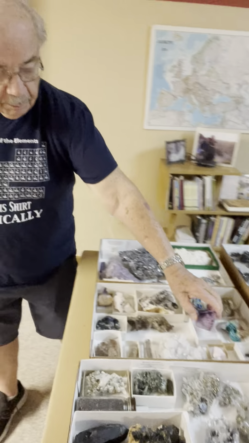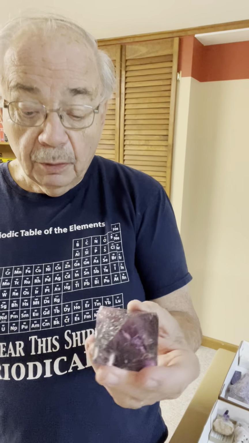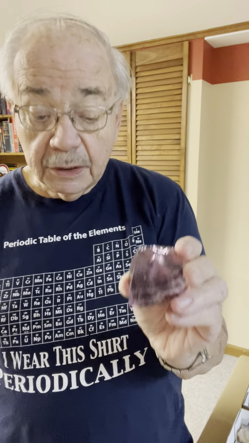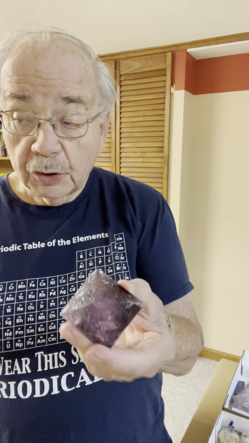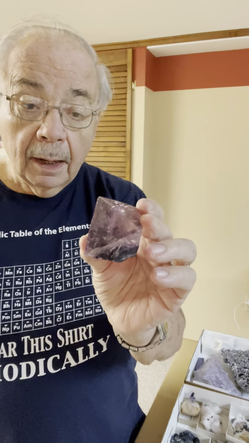Here is a purple mineral, which is fluorite. Now, not all fluorites are purple. This comes in many different colors, depending on what else is in it besides pure fluorite. But this is what you brush your teeth with. That's the magic ingredient in toothpaste.